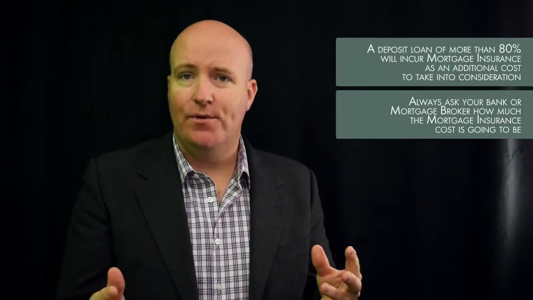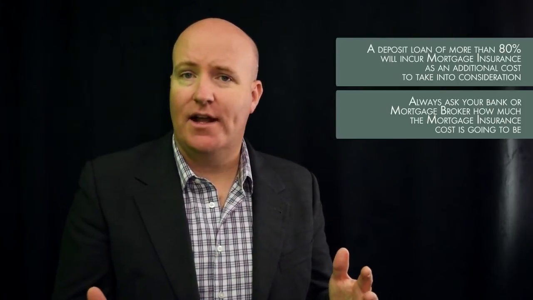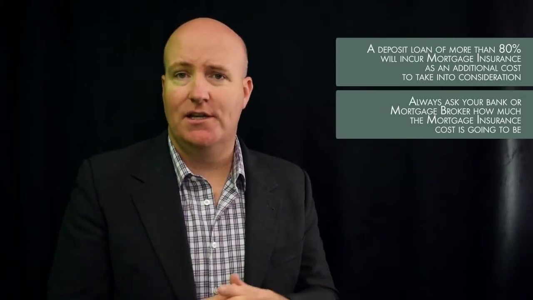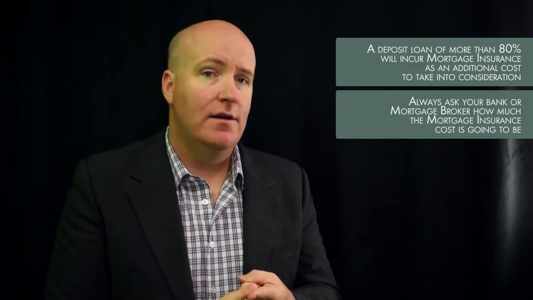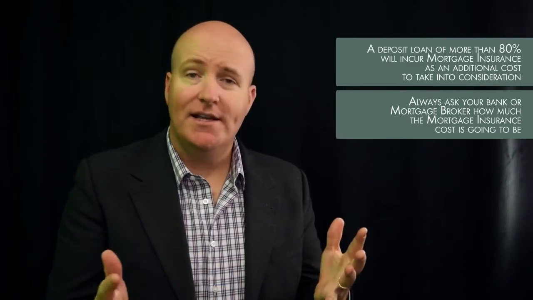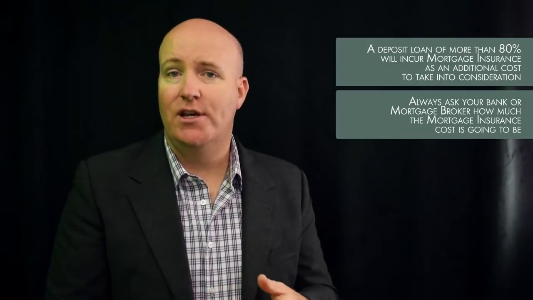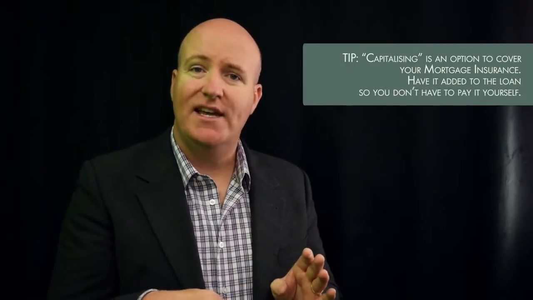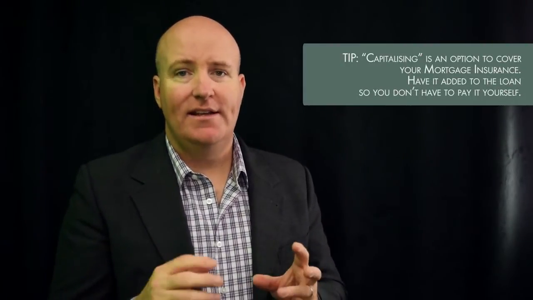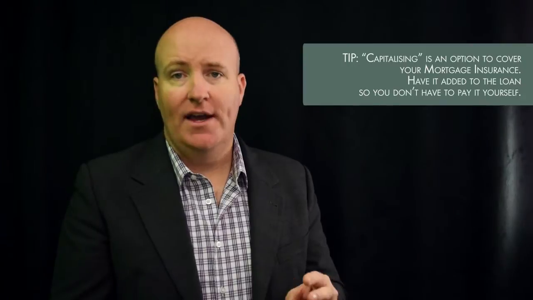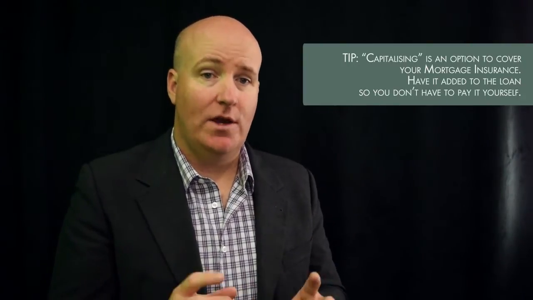So by way of an example, if we're going to buy a $450,000 investment property with a 10% deposit, we'd need a $45,000 deposit plus about $20,000 to cover the stamp duty, legals, and all the other costs. Now, the mortgage insurance will vary differently from each bank, but one of the options you do have with mortgage insurance is what they call capitalising, where you can just have the mortgage insurance added to the loan instead of having to pay it yourself. And that can be very advantageous when you're on a tight budget trying to scrape into a property.